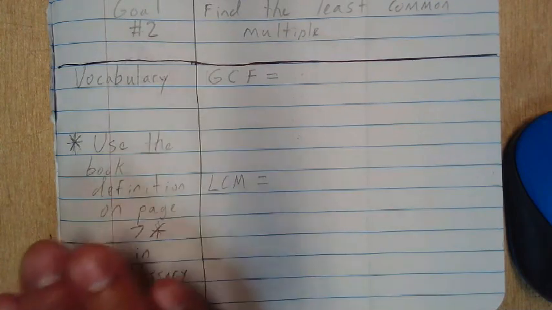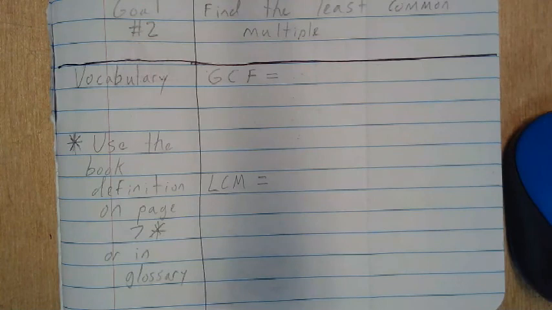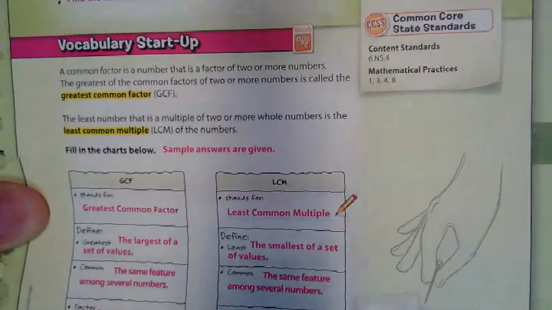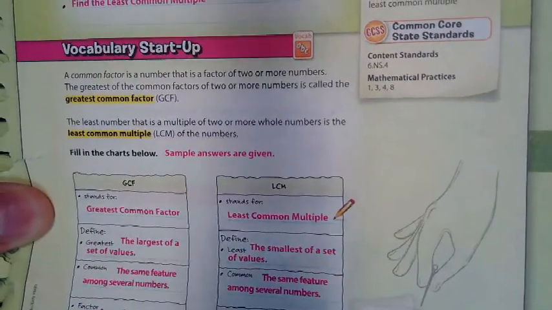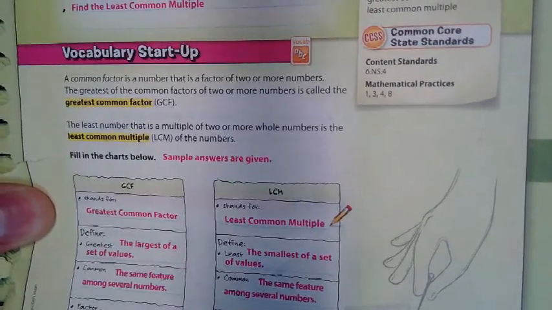Now, I want you to use the definitions that are on page 7 or in the glossary. Don't use internet definitions, not yet. Okay? Again, if you look on page 7, right there, look at the highlighted word. Those are the vocabulary words, and everything before it is a definition, right? You can also use the glossary, which was the blue section way in the back. If you remember, we did this. The blue section, right? All right.